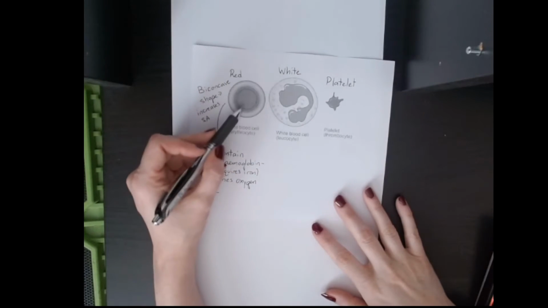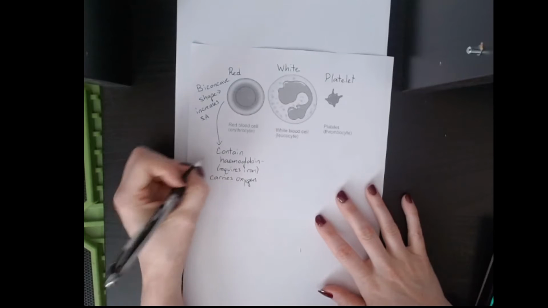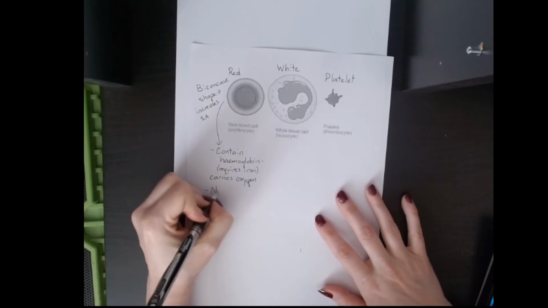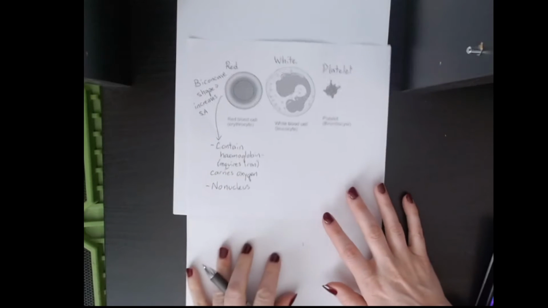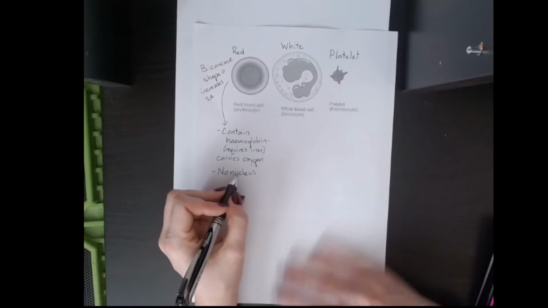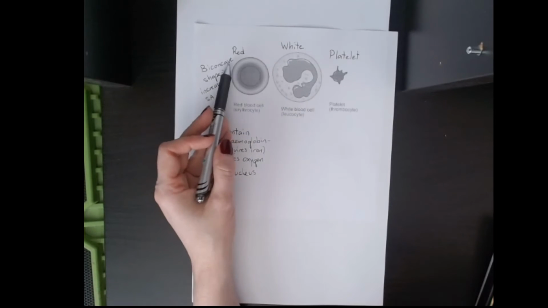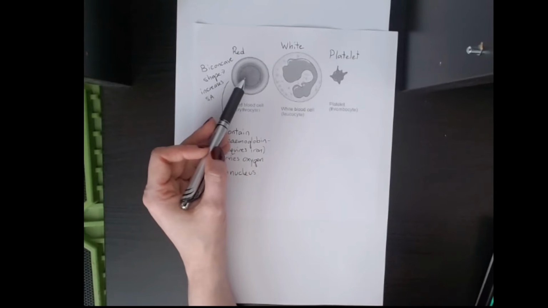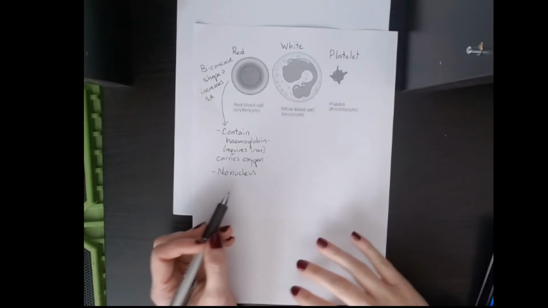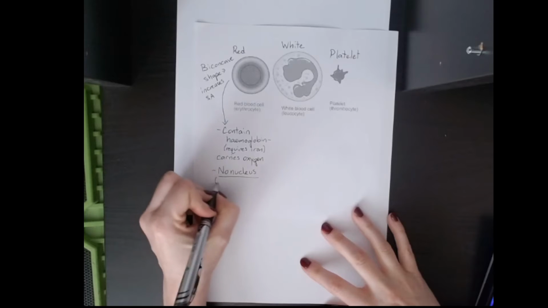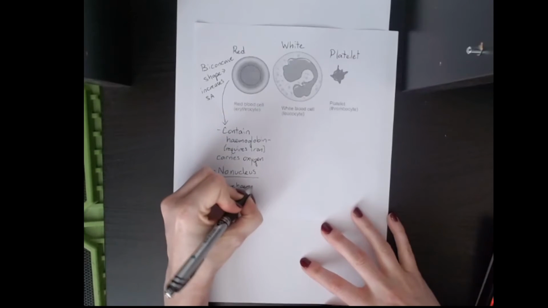The other thing is you'll notice that it is missing a nucleus. Why does it have no nucleus? Because that way it can fit more hemoglobin. And because it has no nucleus, it cannot make new proteins. You don't need to know this for iGCSE, but red blood cells generally only have a lifetime of about 90 days before they die out, so your body is constantly replenishing them. So it has no nucleus, so more hemoglobin can fit.